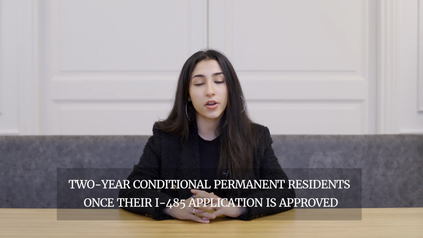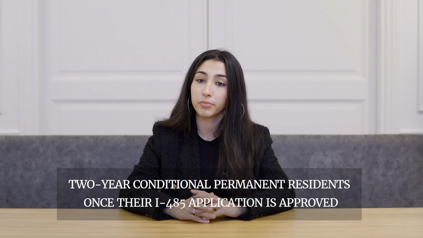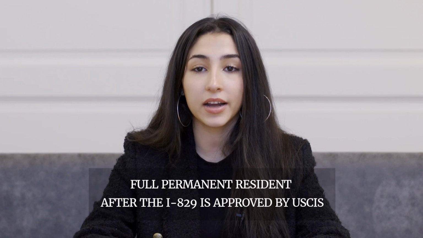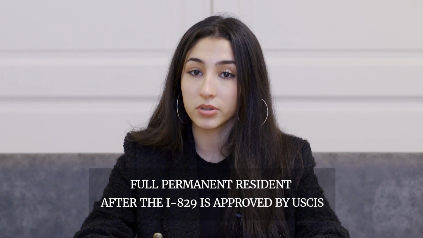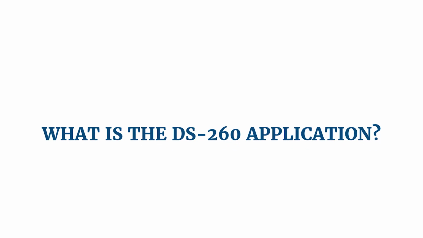EB-5 applicants become two-year conditional permanent residents once their I-485 application has been approved. Two years after the applicant becomes a conditional permanent resident, the I-829 petition is filed to remove conditions, and the EB-5 investor becomes a full permanent resident after the I-829 is approved by the USCIS. This enables the investor, their spouse, and unmarried children under the age of 21 to permanently live and work in the United States. Now, let's explain Form DS-260. What is the DS-260 application?